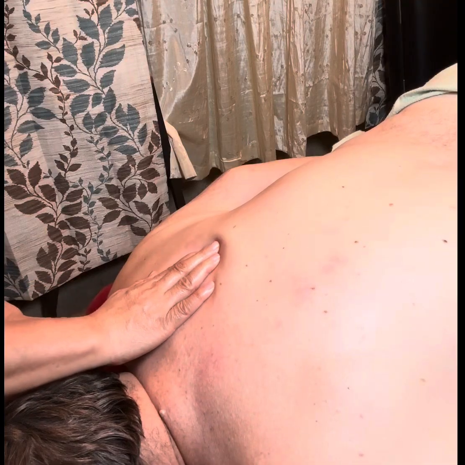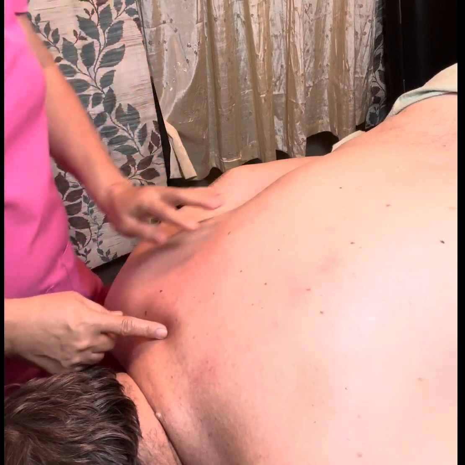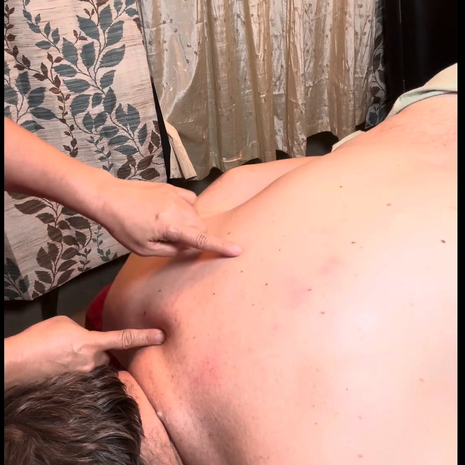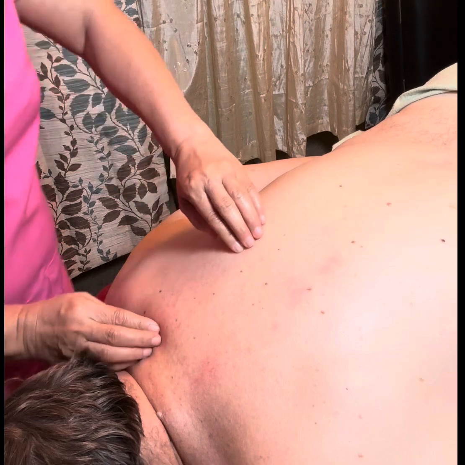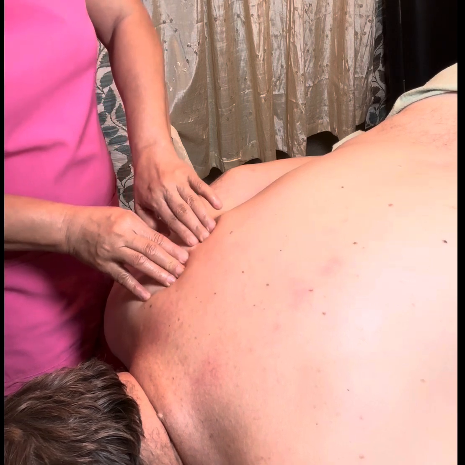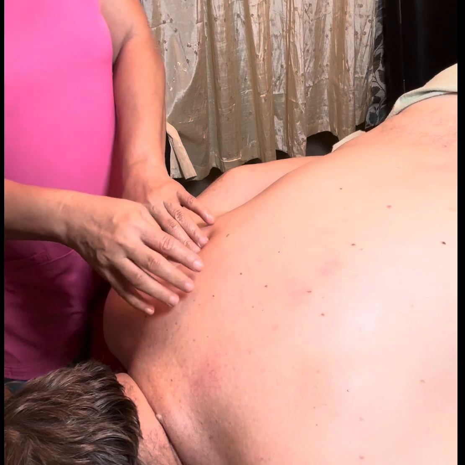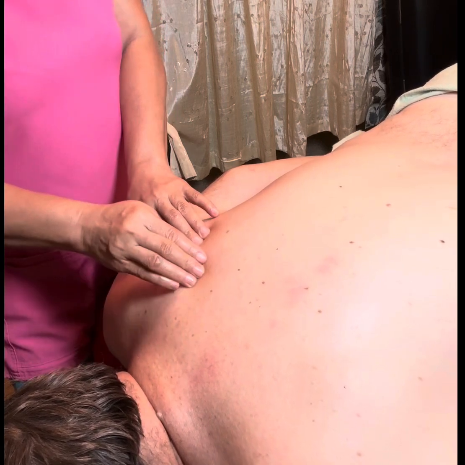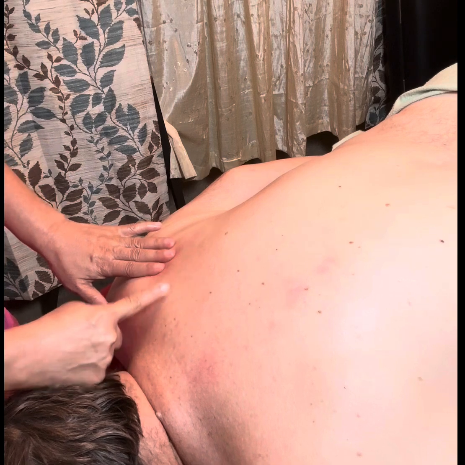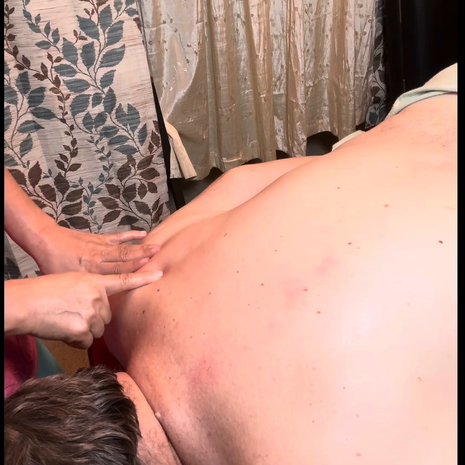I'm going to use the rhomboid muscle as an example. The rhomboid muscle's origin is from T1 to T5, and the insertion is across the medial border of the scapula. So the fibers of the rhomboid are transverse, crossing from medial to lateral.